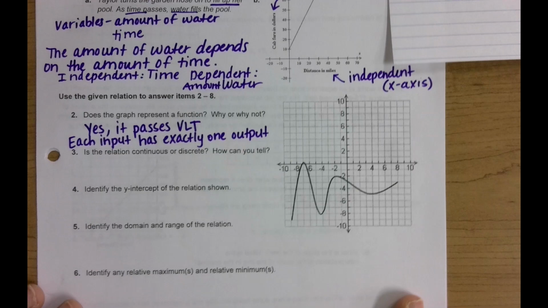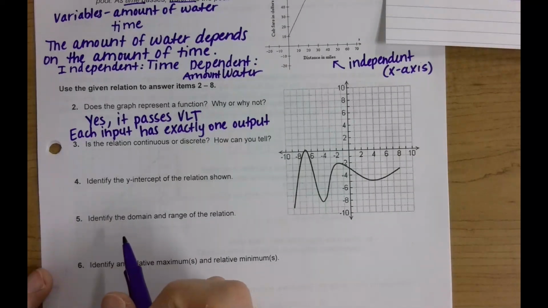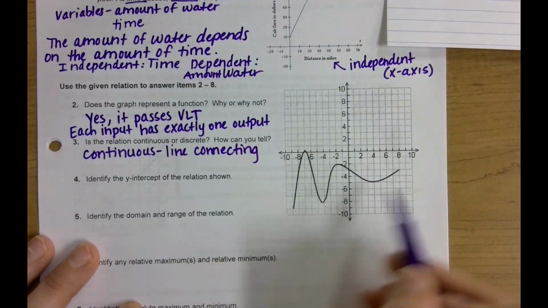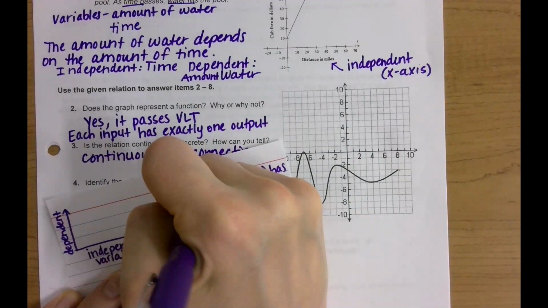Number 3, is the relation continuous or discrete? How can you tell? Well, remember, continuous has a line connecting the points. It doesn't have to go forever. There are endpoints if there are no arrows, but that's still a line connecting the points.